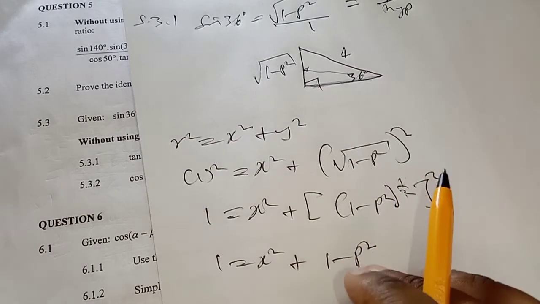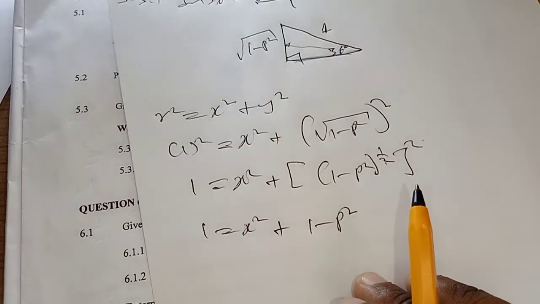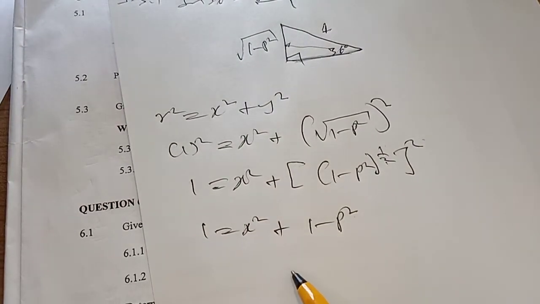Then you take everything to the other side. Like I said, to make algebra simple, when we take these things to the other side, they change sign, even though we know that it's not the correct explanation. The correct explanation is that if you have a negative p squared here, we must add it on both sides. If you have a positive 1 here, we must subtract it on both sides. But to make life easier, I will say I want to take this negative p squared to the other side. When it gets to the other side, it becomes positive p squared.